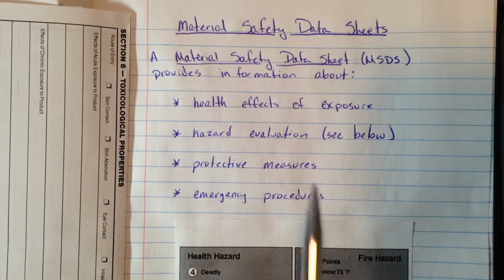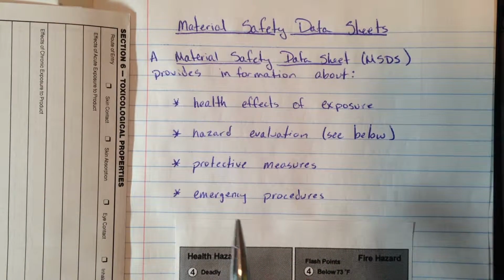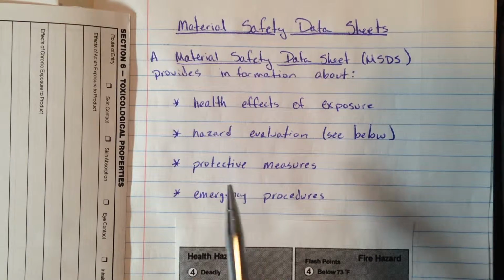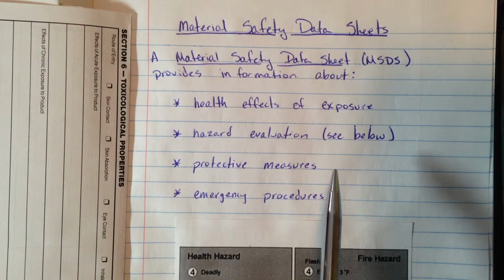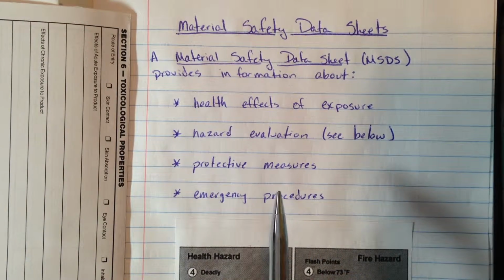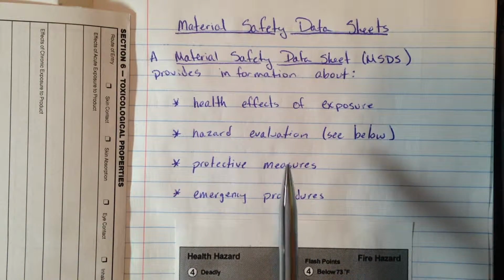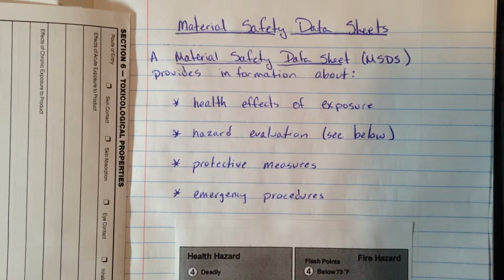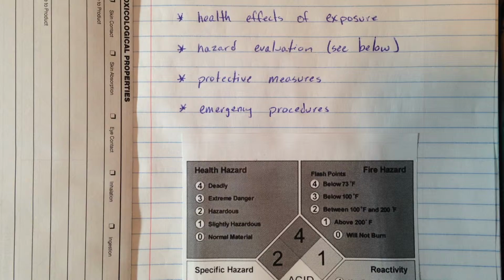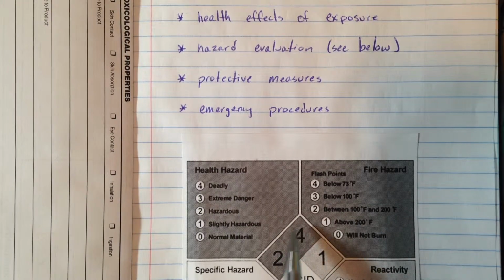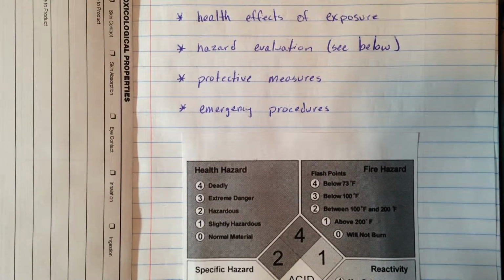So what types of information can we find out about a chemical on a material safety data sheet? Well, lots of things, but I'm going to list 4 main things that I want you to know. The first are the health effects of exposure to the chemical. The second is an evaluation of the hazard. It says see below here because at the bottom of this page you're going to glue in an NFPA chart, and I'm going to talk about this in just a minute.